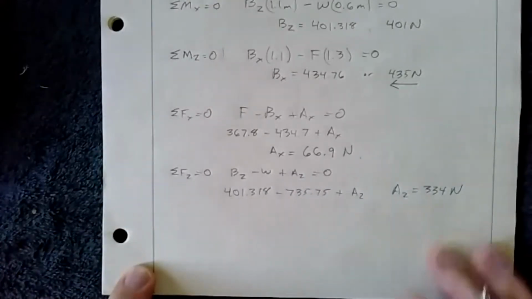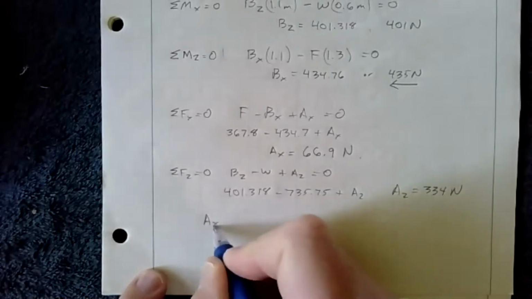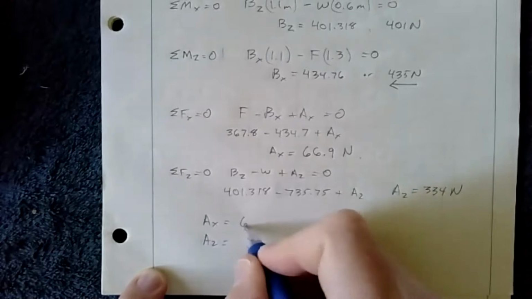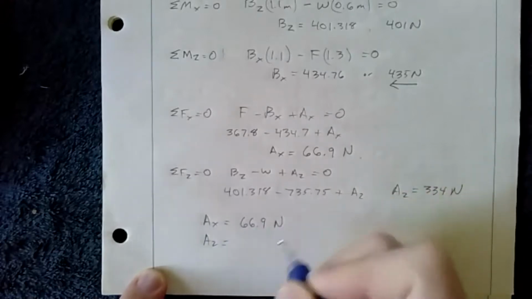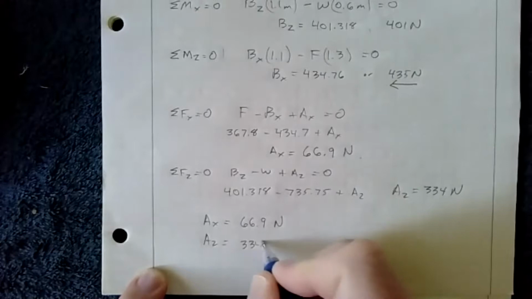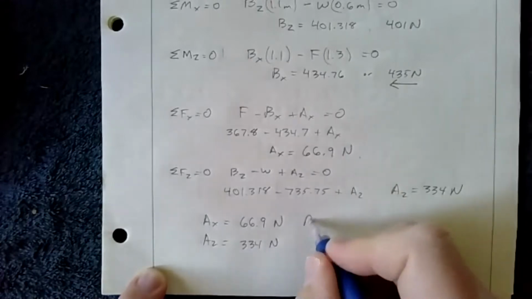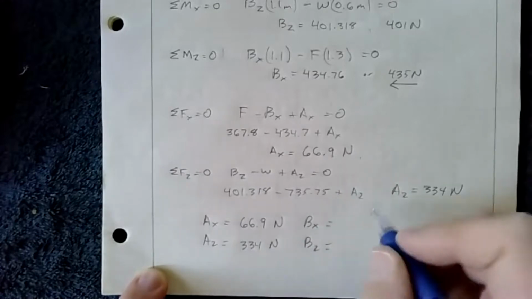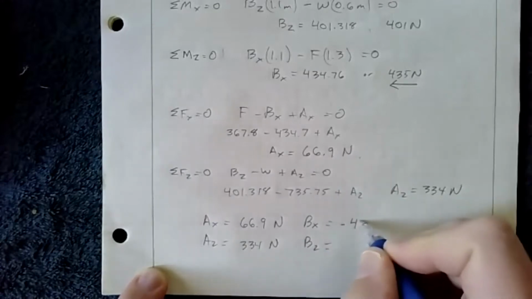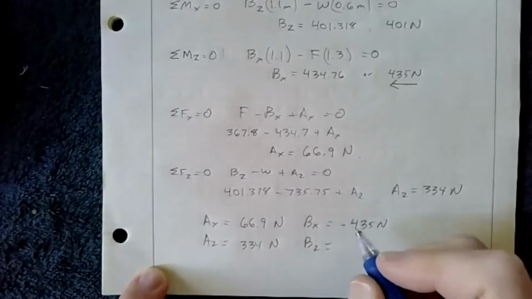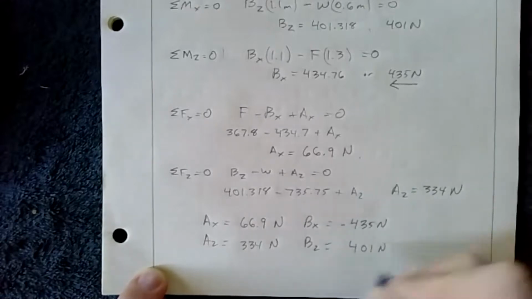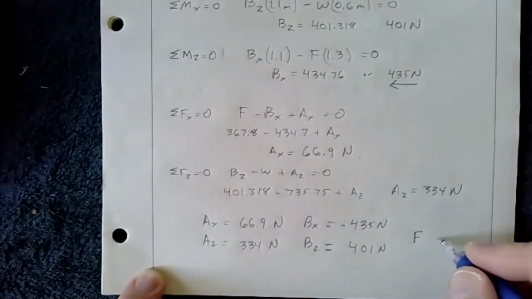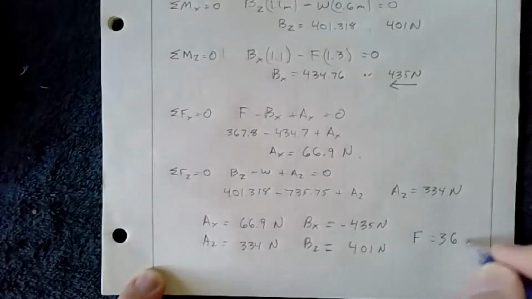What I would recommend is if this was a problem on a test, they're all done, I would just write it out like this: AX, AZ, and put your appropriate number, 66.9 with the proper sig figs, 334 newtons, and then BX, BZ, BX being negative 435 newtons, BZ 401 newtons. And then, of course, F, 368 newtons.